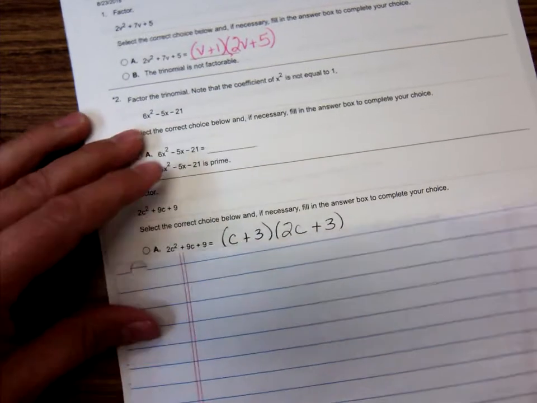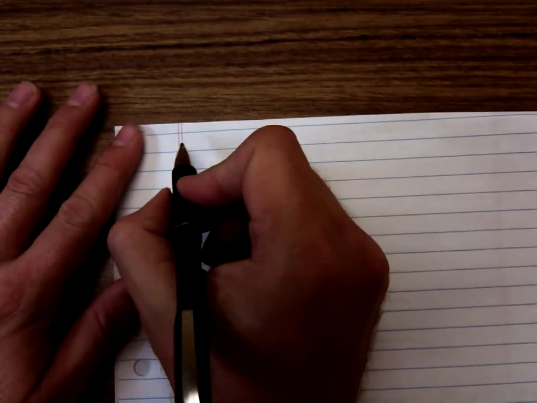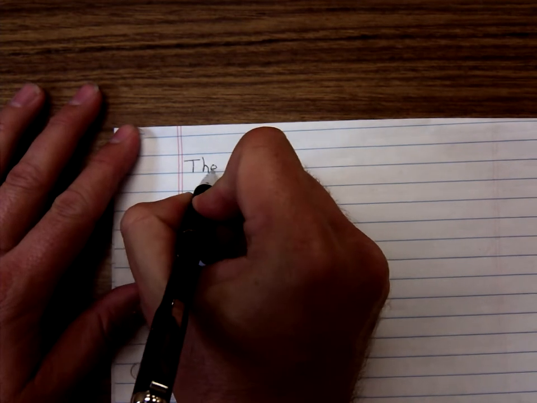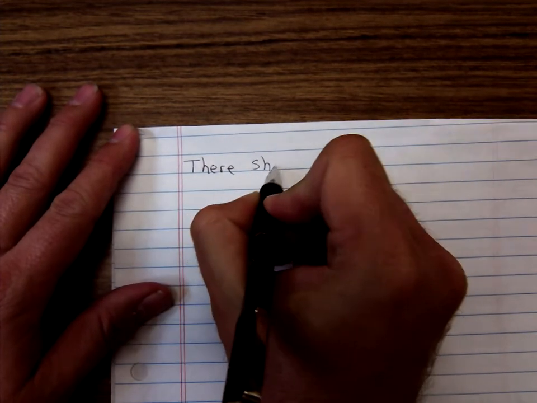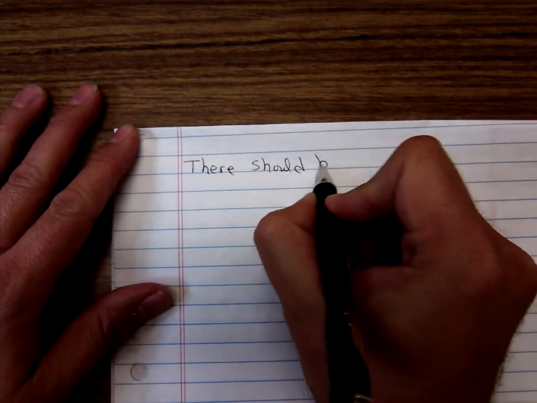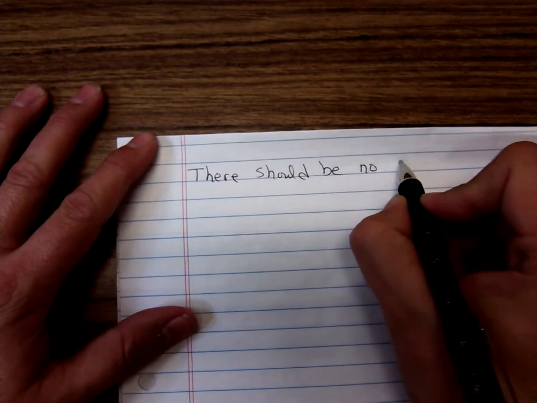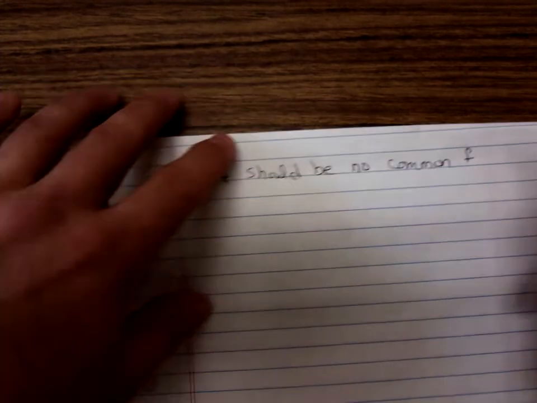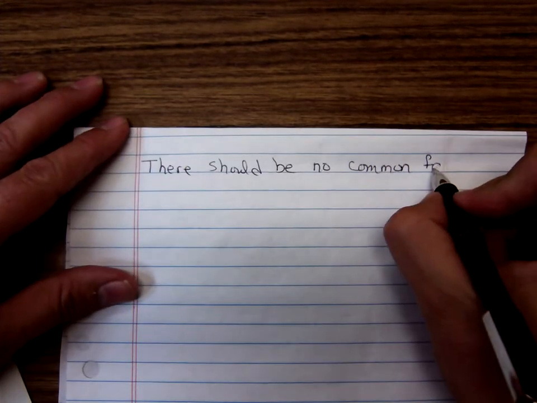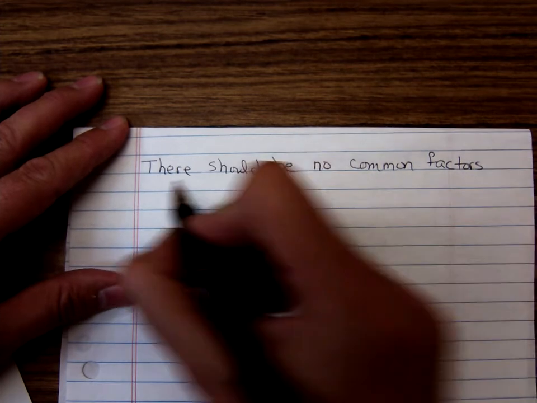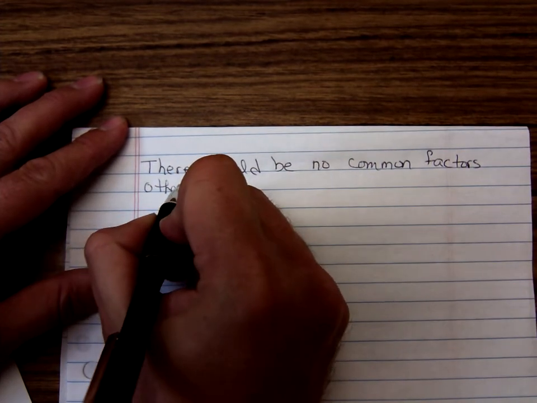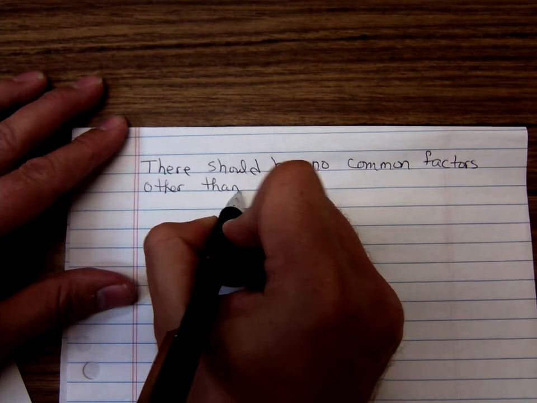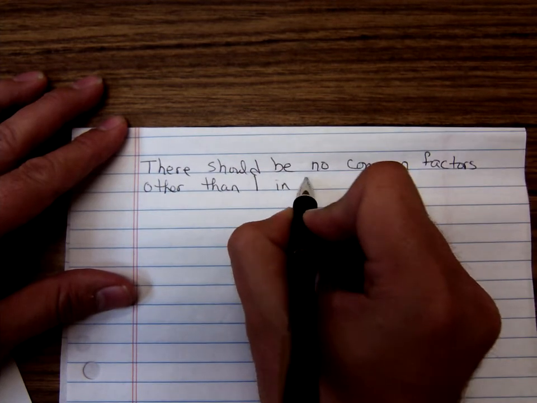When you're factoring, let me write it right here. There should be no common factors other than 1 in the parentheses.